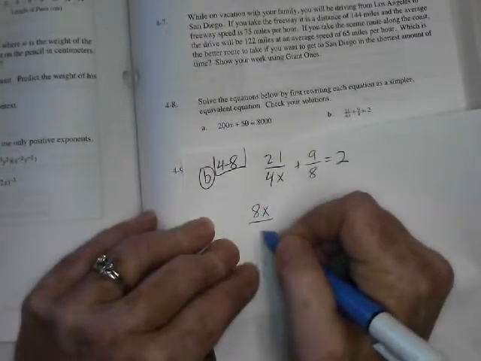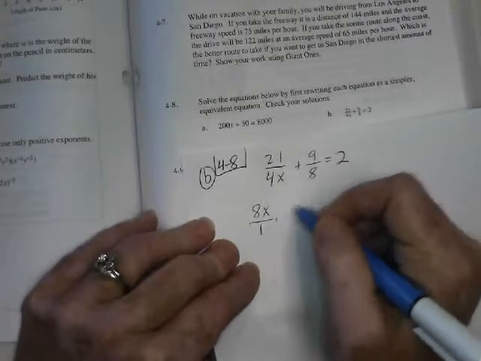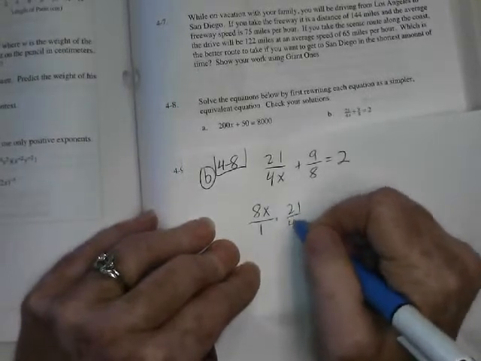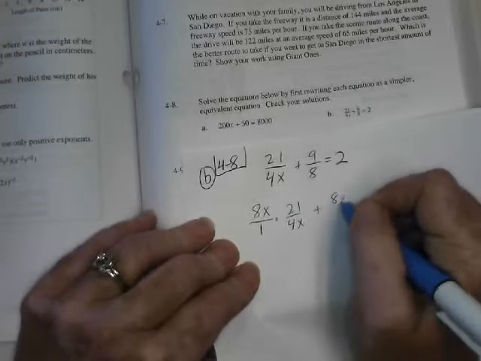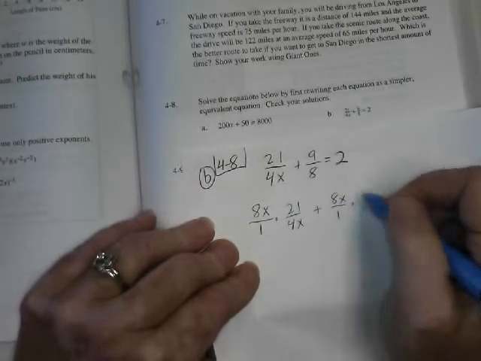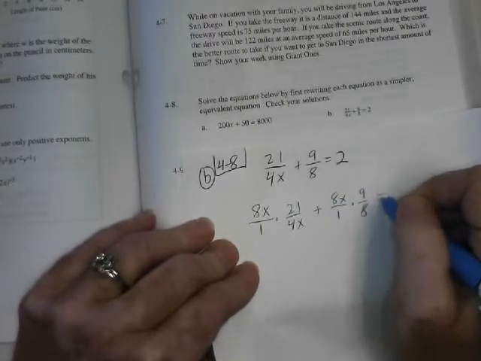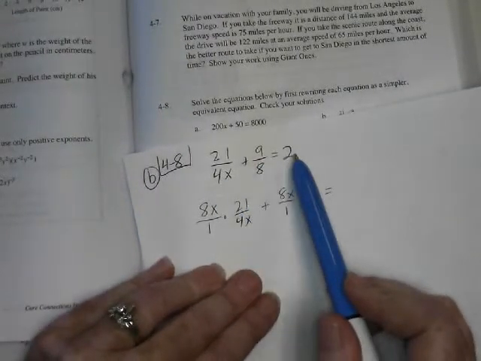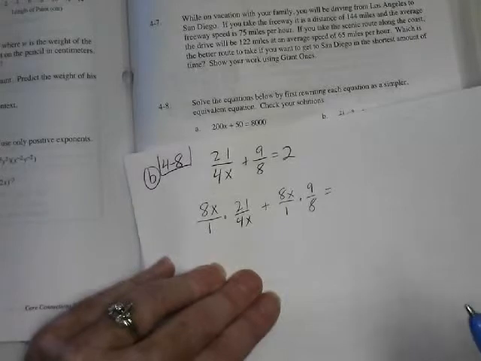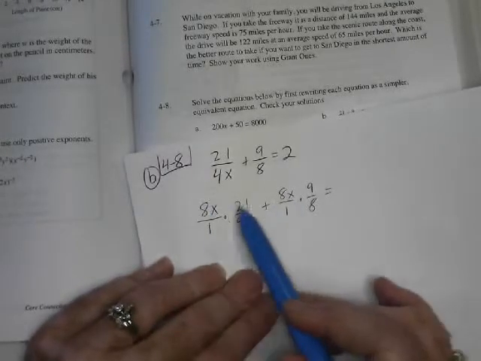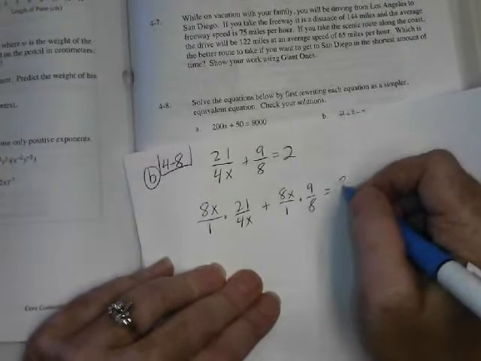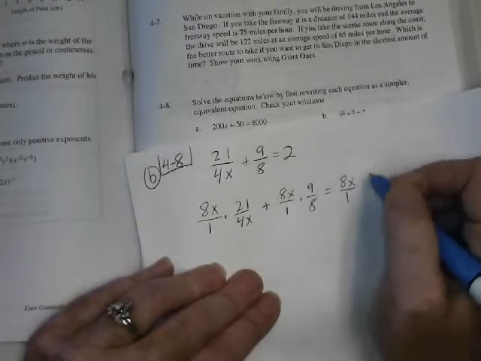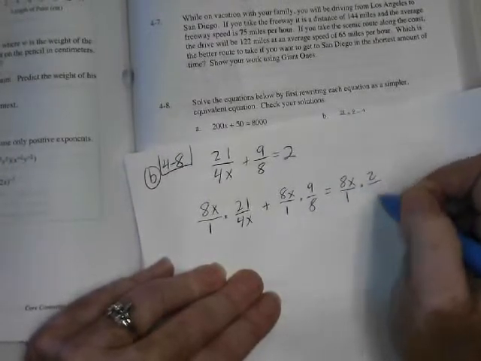If I multiply everything by 8x over 1 times 21 over 4x, and then 8x over 1 times 9 over 8. Do you notice that I'm multiplying every single term, there's 1, 2, 3 terms. I have to multiply them all by whatever I decide to multiply through by, which is 8x over 1, and I think you'll see why once I work this out.